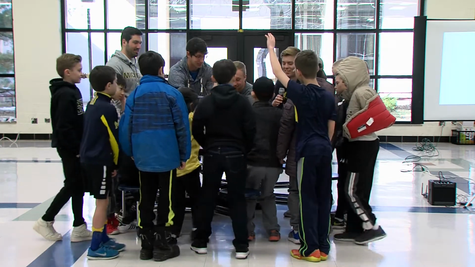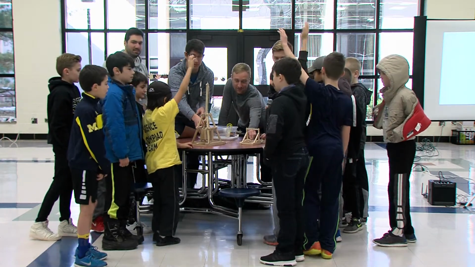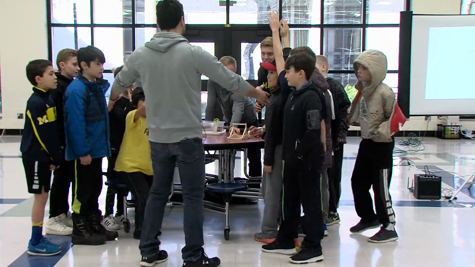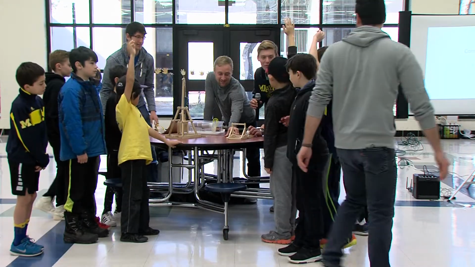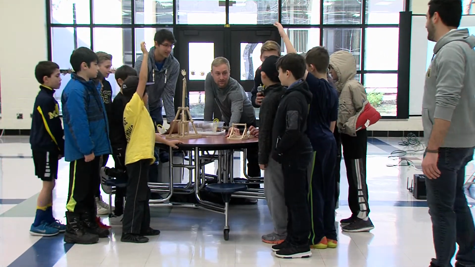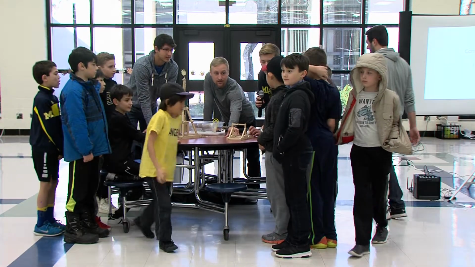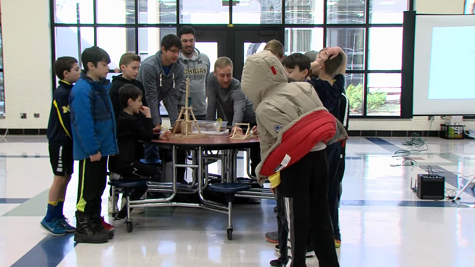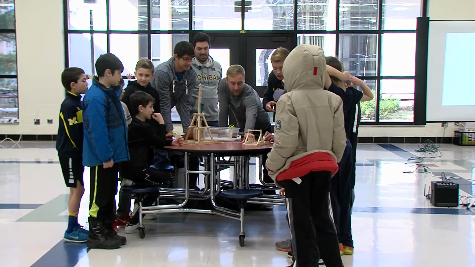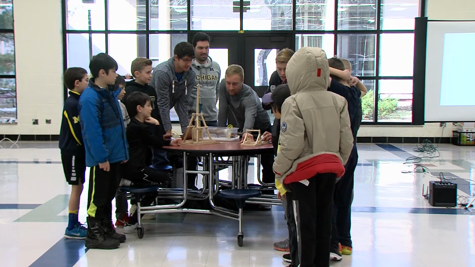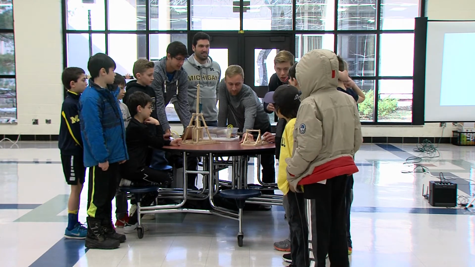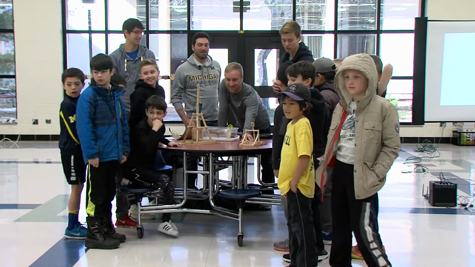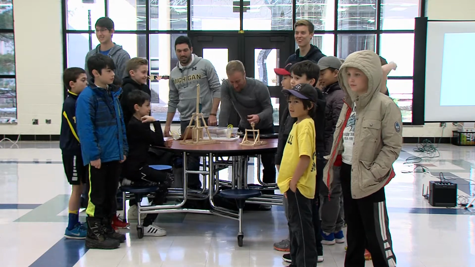So what do you guys think will happen if I put this ball in? You guys should move to the side. What do you think will happen when I let go? Great. So all this potential energy stored in this string right here is going to be released, and it's going to go into the catapult, which is going to go into the ball, and it's going to hopefully fling it. There you go. It works pretty well.